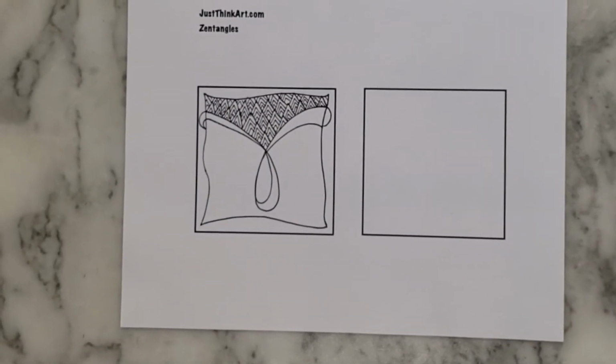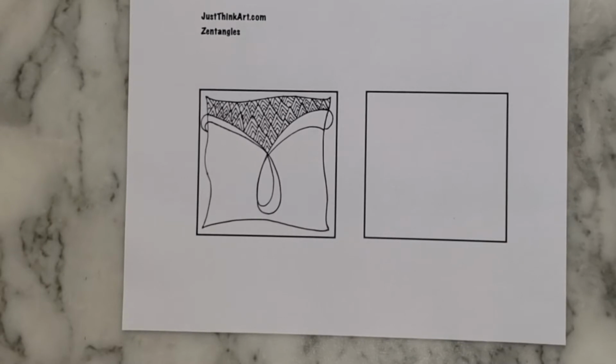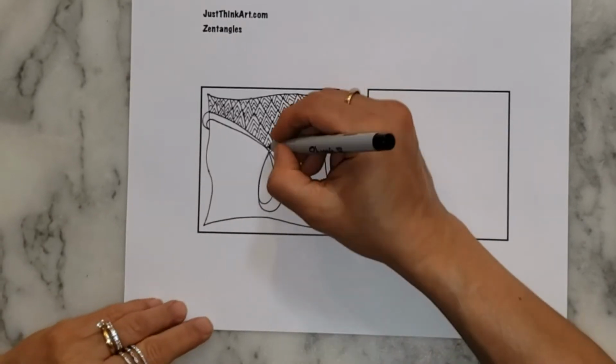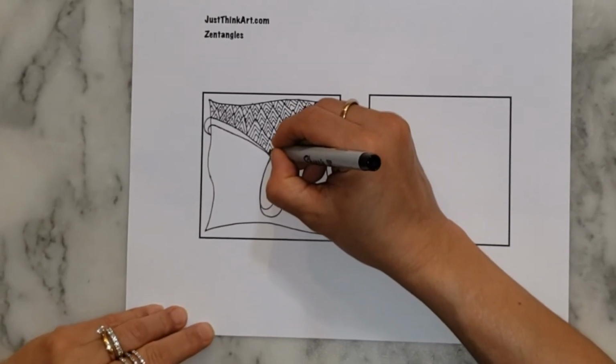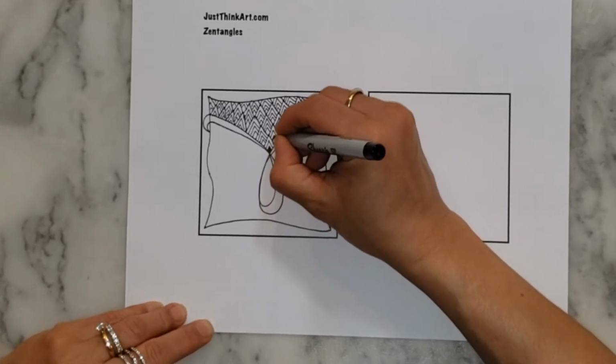Okay, now we're done. But I'd like to take my thinner Sharpie and just fill in the bottommost one.